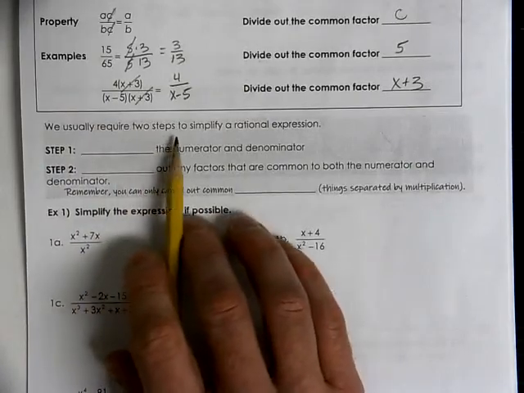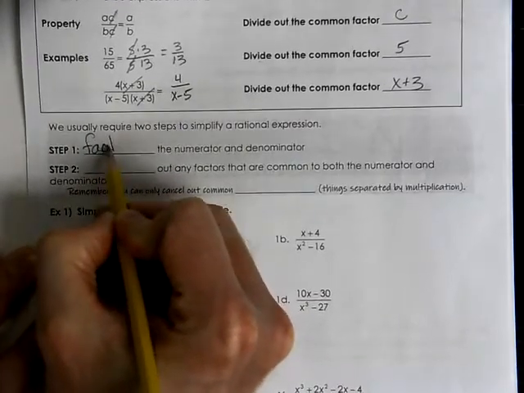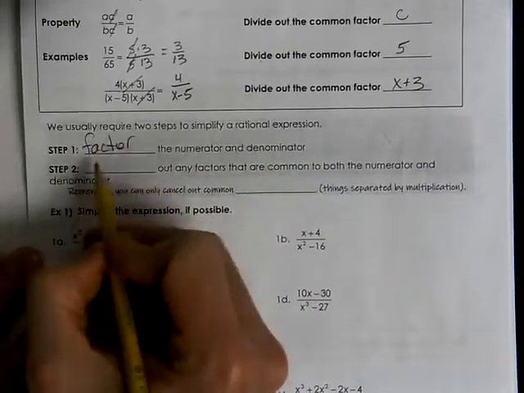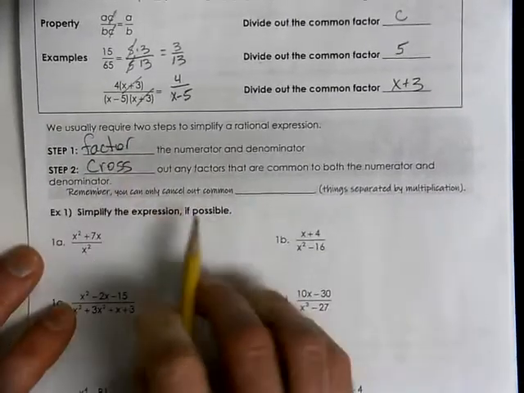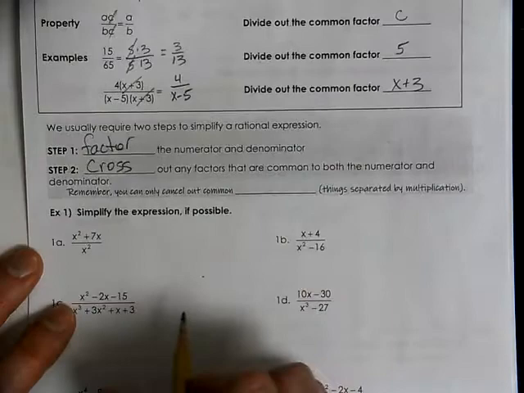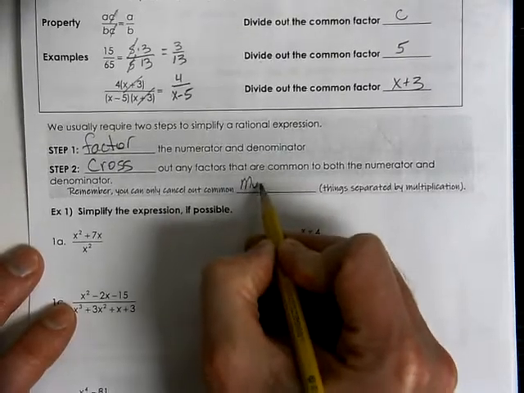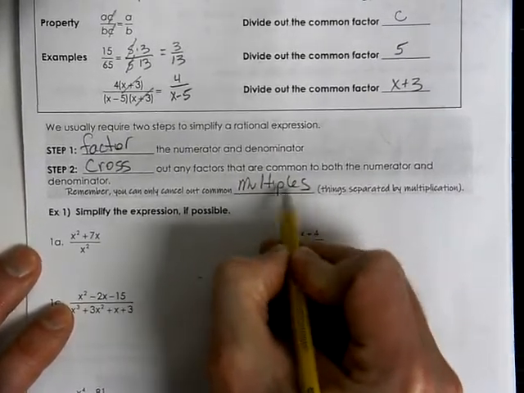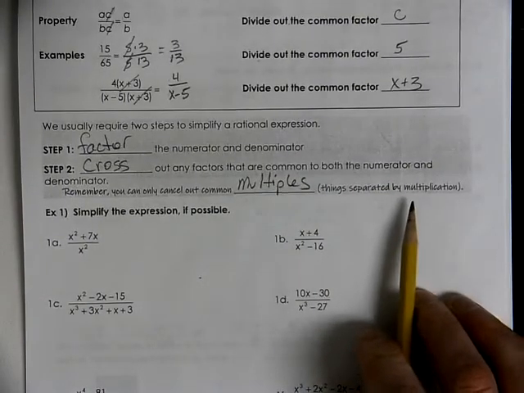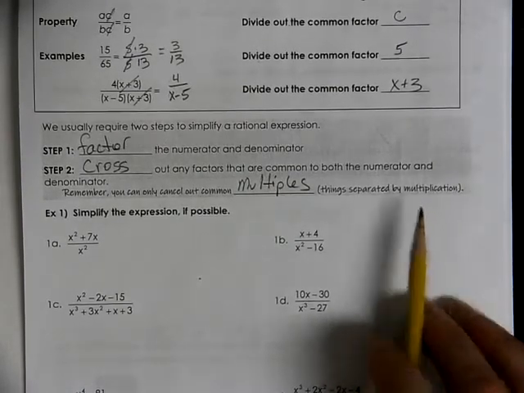We usually require 2 steps to simplify a rational expression. First, we're going to factor the numerator and denominator. And then we are going to cross out any factors that are common to both the numerator and the denominator. Remember, you can only cancel out common multiples. Things that are separated by multiplication, not by addition. That's going to be the common mistake.